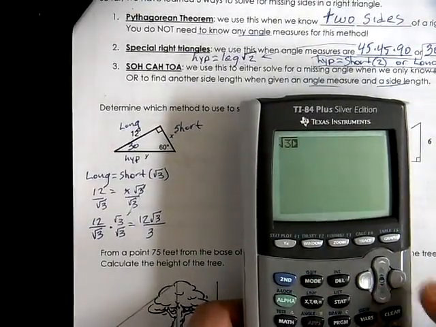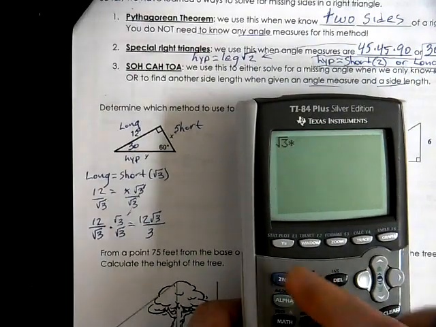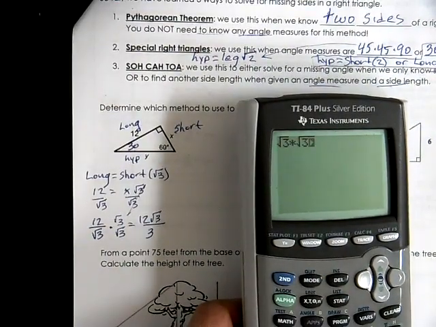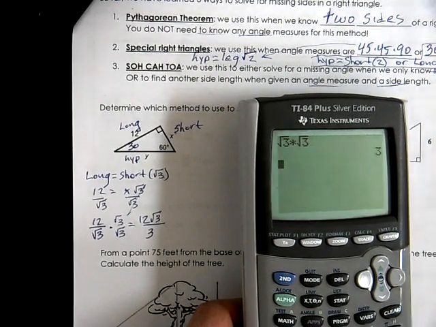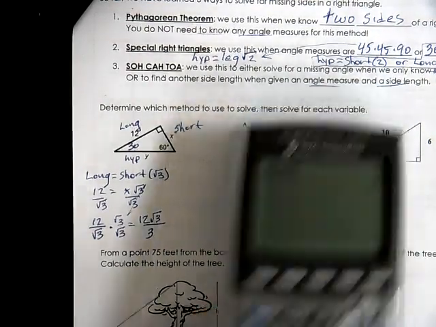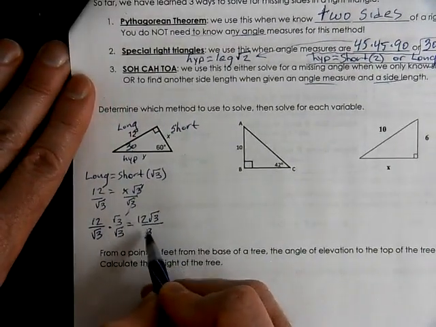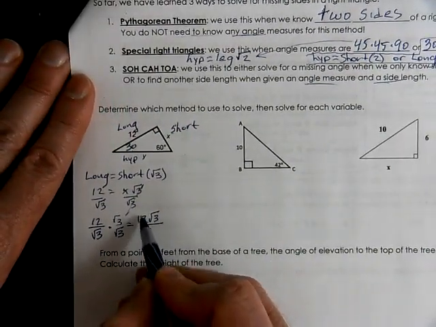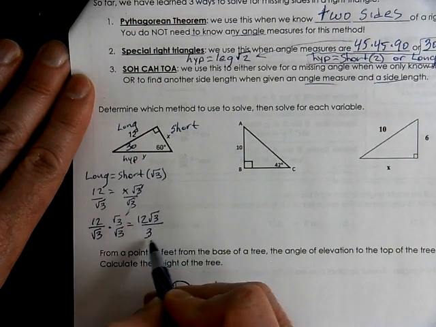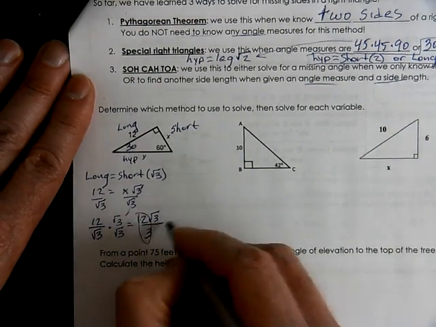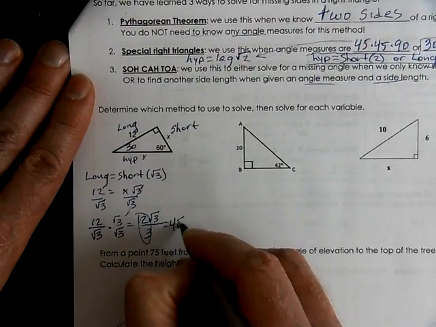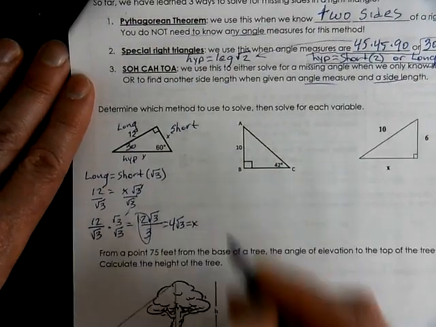Root 3 times root 3 would be considered the square root of 9, and you know the square root of 9 is 3. So root 3 times root 3 is 3. The like type of numbers, neither of them are radicals. We can reduce them. So that becomes 4 root 3, and that's the value of x.